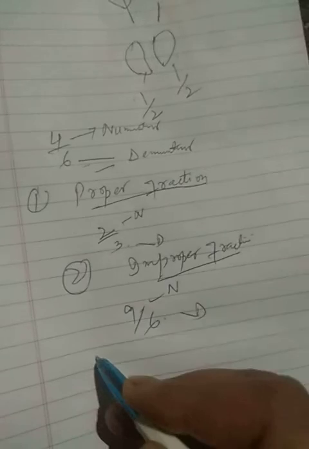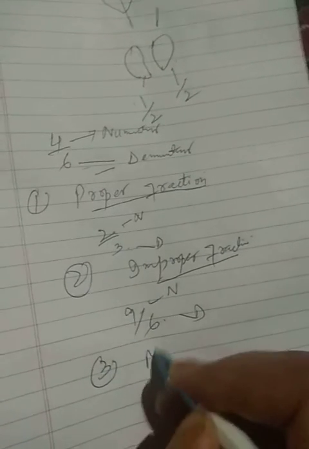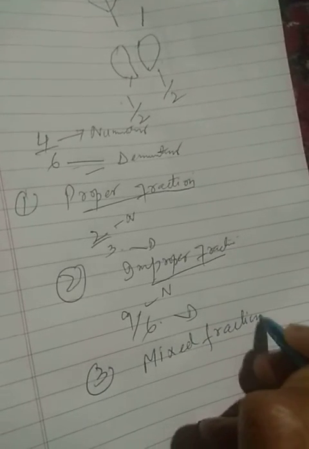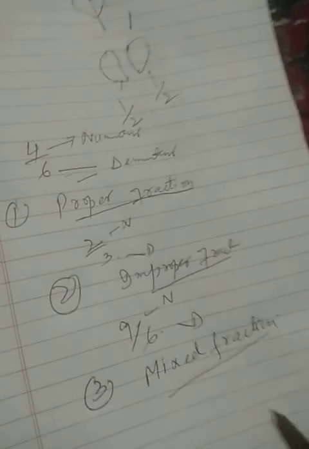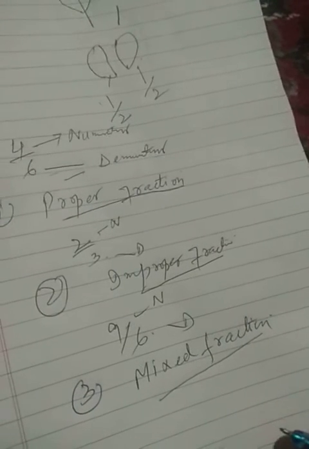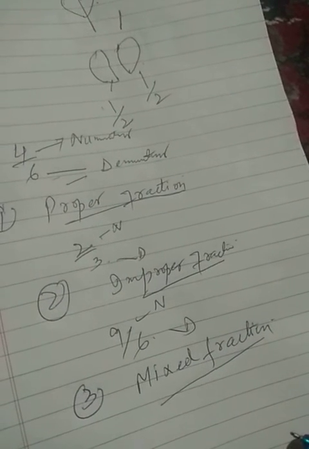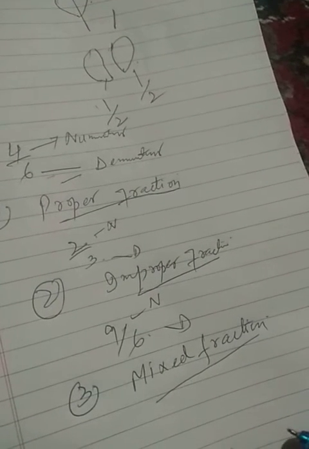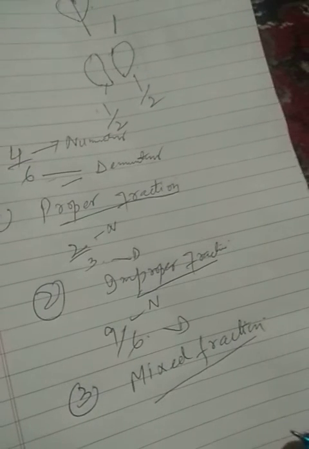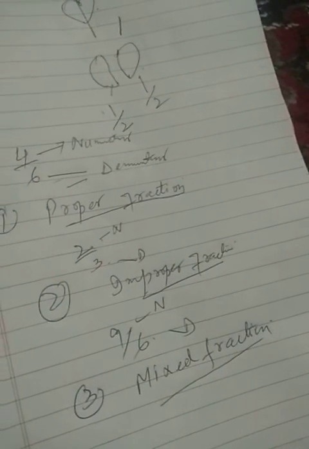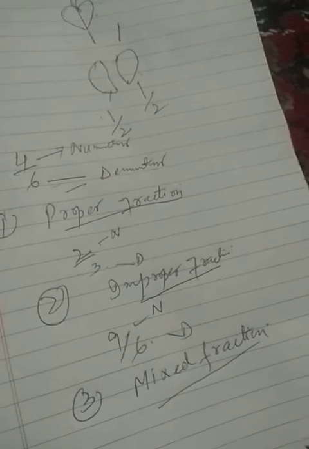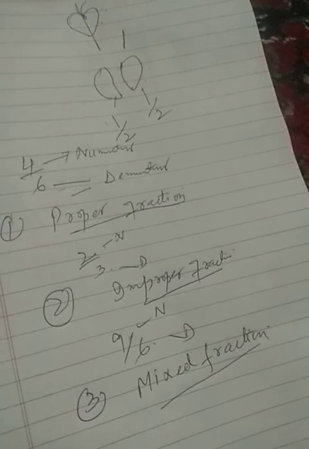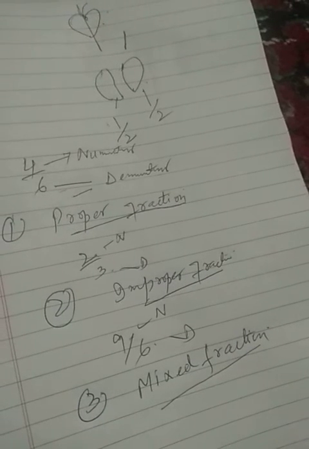Another type of fraction is mixed fraction. So what are mixed fractions? If a whole number is also included with the proper fraction, it is called a mixed fraction.